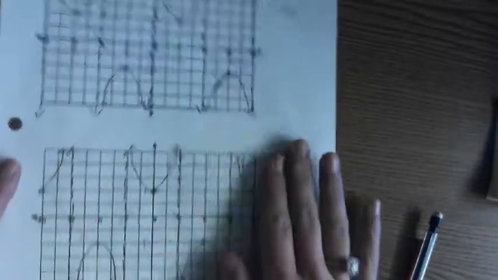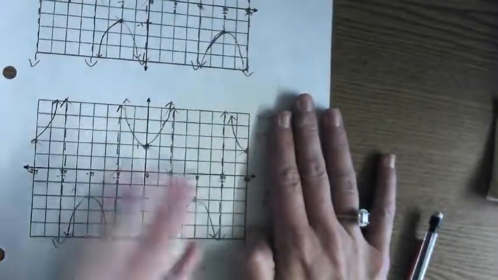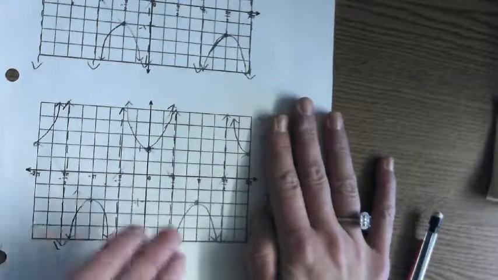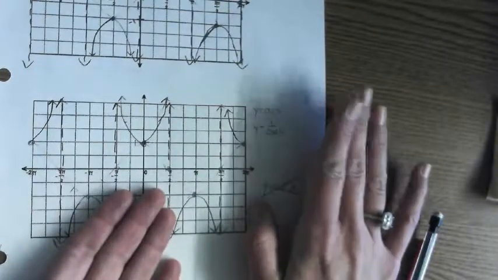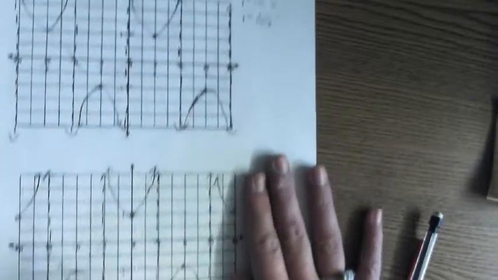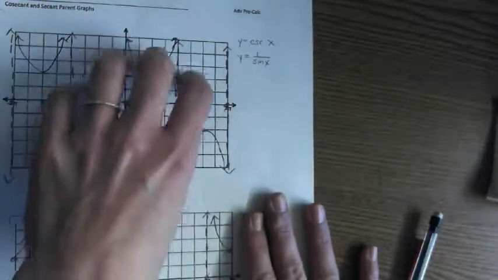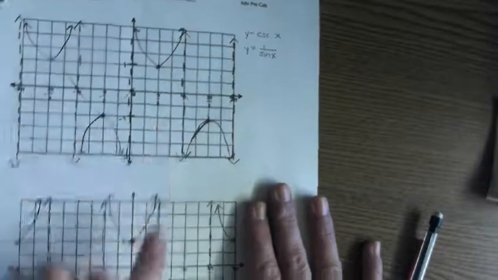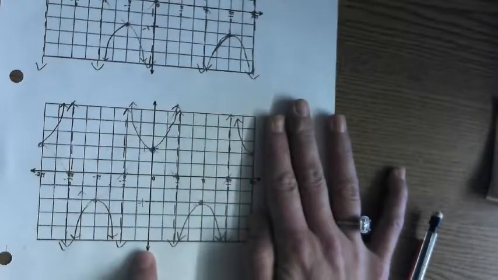So it's really difficult to look at a graph and say, okay, what's the equation for that? Because there's an infinite number of possibilities. This could be a secant graph or a cosecant graph if you consider that the cosecant graph has been shifted. If I take the actual cosecant graph and shift it pi over 2 units to the left, now it's sitting on top of the secant graph.